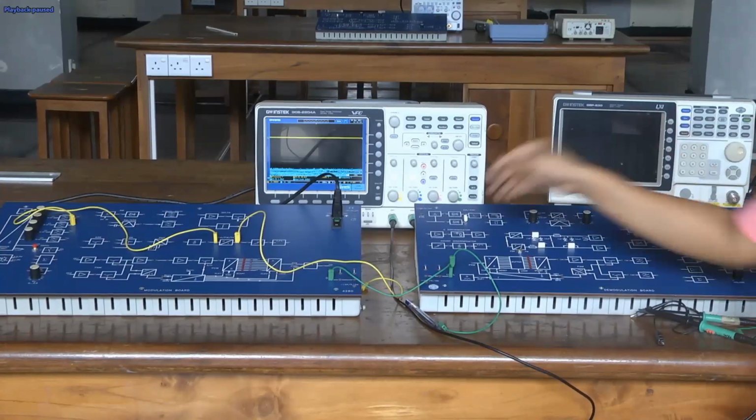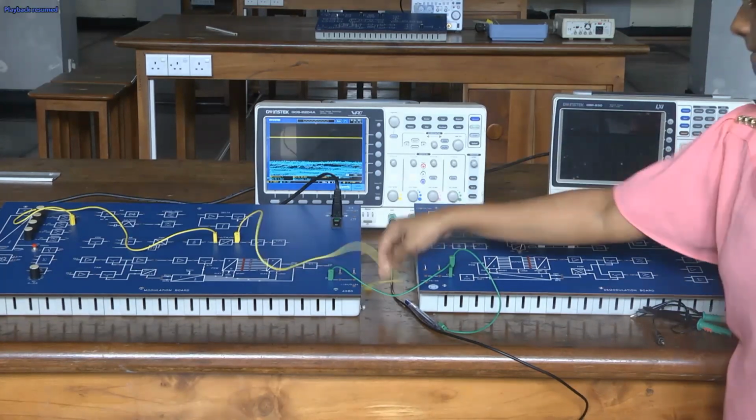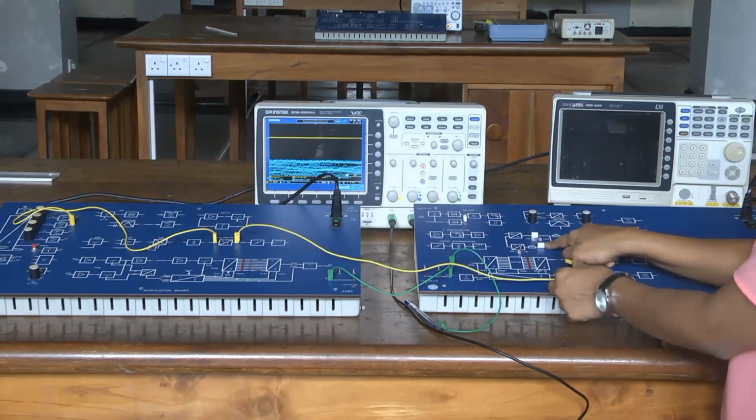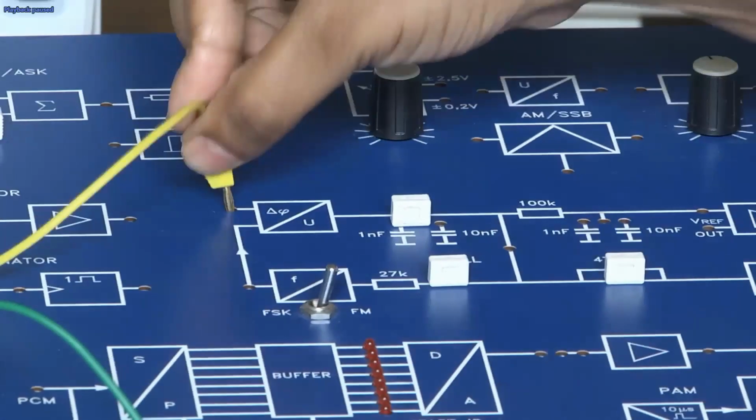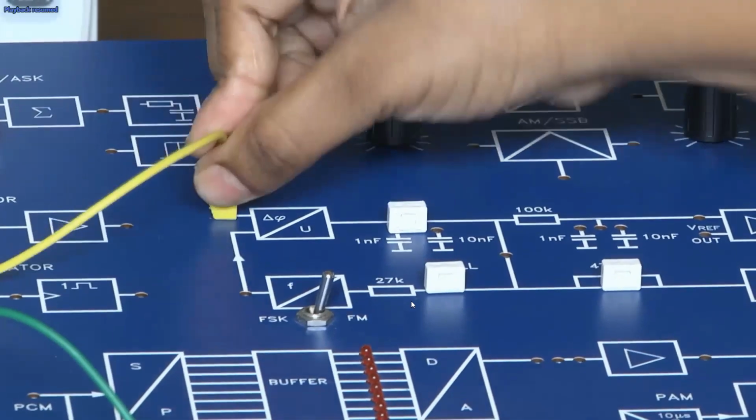So finally, we have to input the modulated wave to the PLL circuit and put the radio button to FM and observe the waveforms. Okay, so now we are giving the modulated input here, where you can see it's marked as PLL. Okay, so we give the input here and this is the radio button, so we can use it for phase shift keying or frequency modulation. So now we are considering FM, so we put this button to FM.